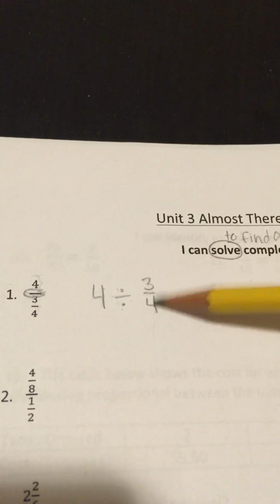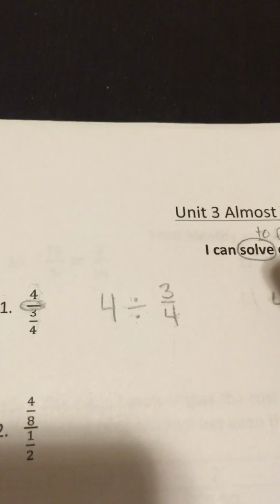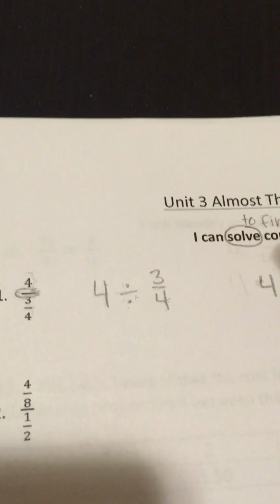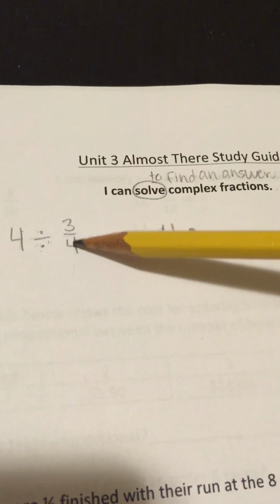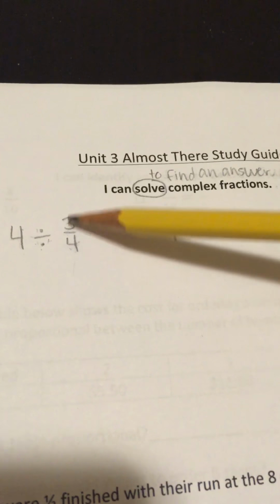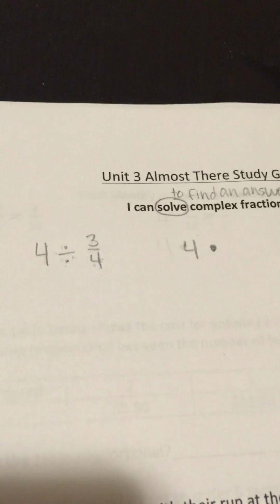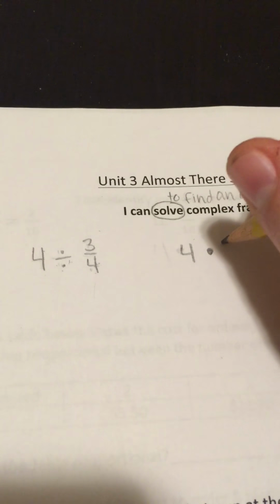4 divided by 3/4. I need to keep. So my first term in this expression I'm going to keep. In this case, it's 4. So I keep that the same. Change division to the opposite, which is going to be multiplication. And now flip. I am flipping my 3/4. I am creating the reciprocal because we multiply by the reciprocal. So the reciprocal of 3/4 is 4/3.